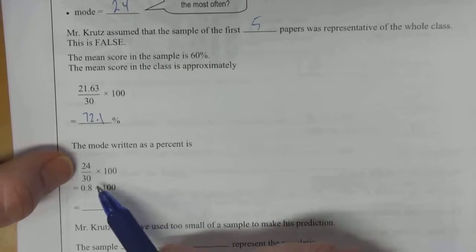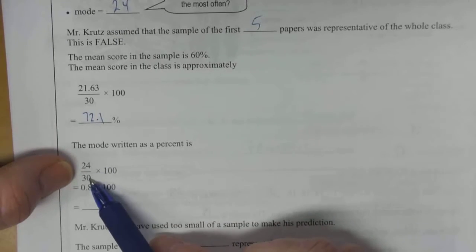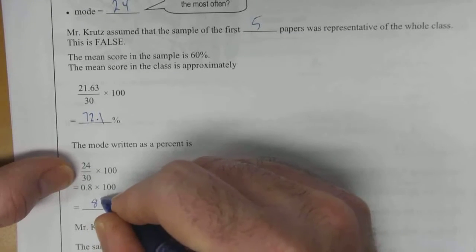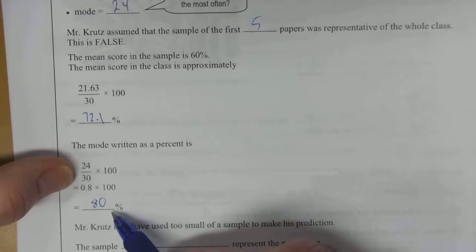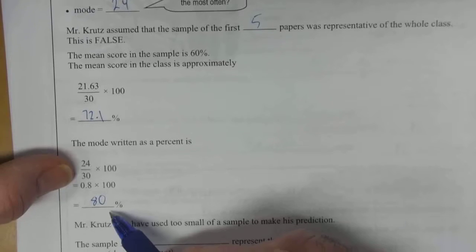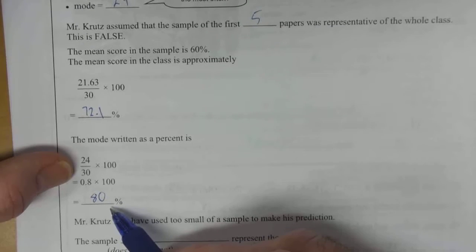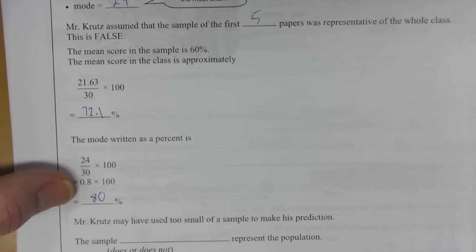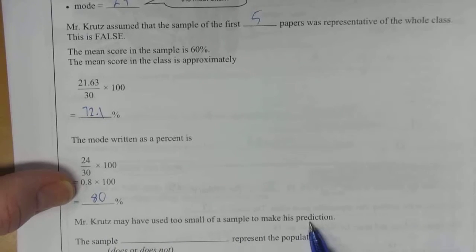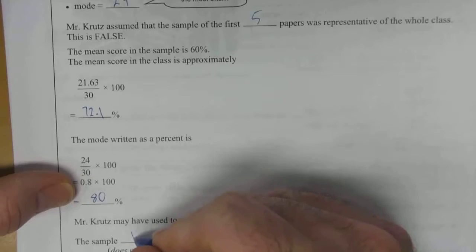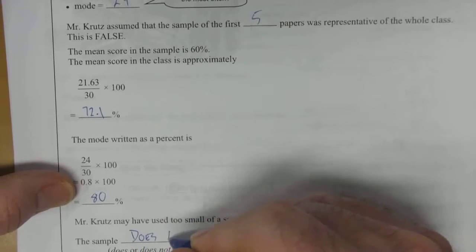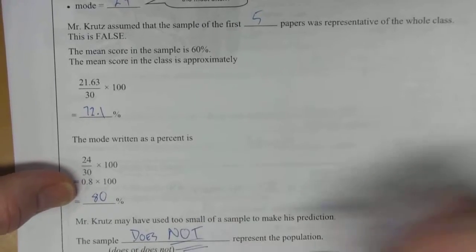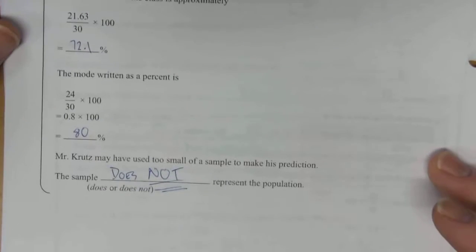The mode was 24 out of 30, which works out to be 80%, which is an even bigger discrepancy over the 60% that the mode showed from the sample set. So Mr. Kreutz may have used too small of a sample to make his prediction. The sample does not represent the population.